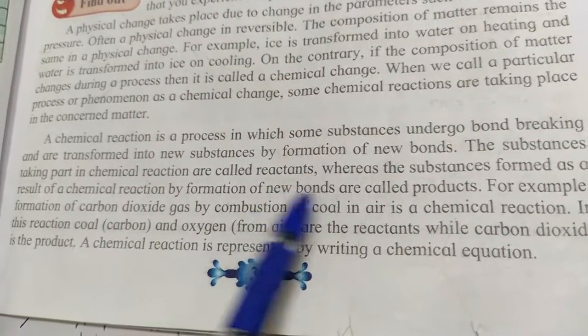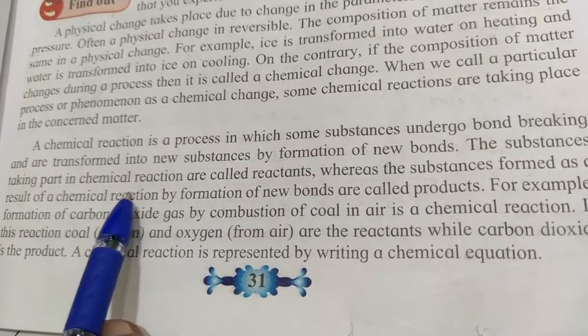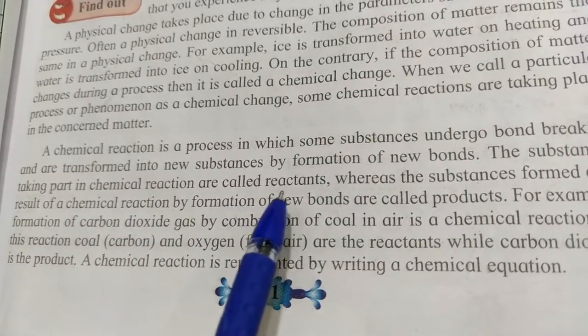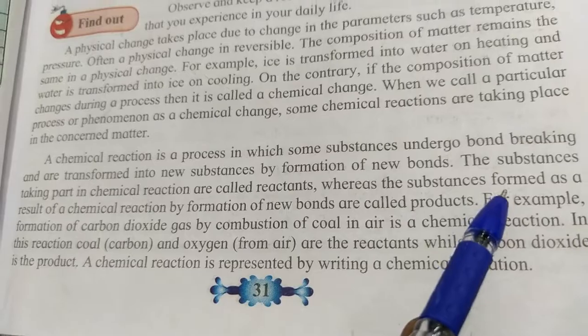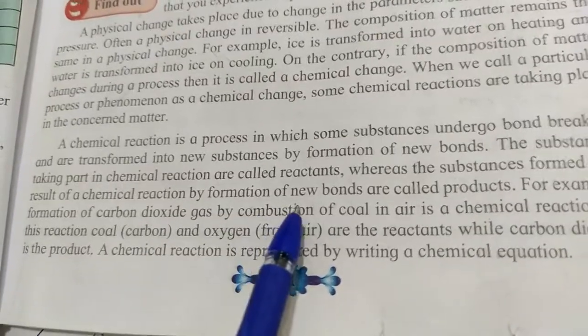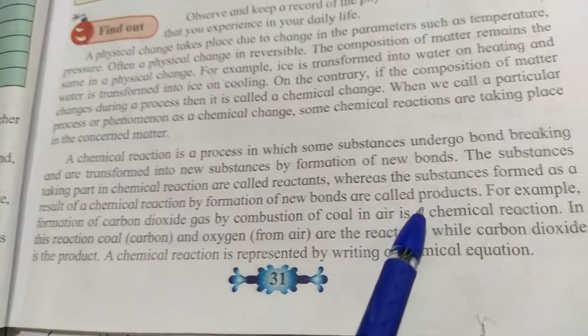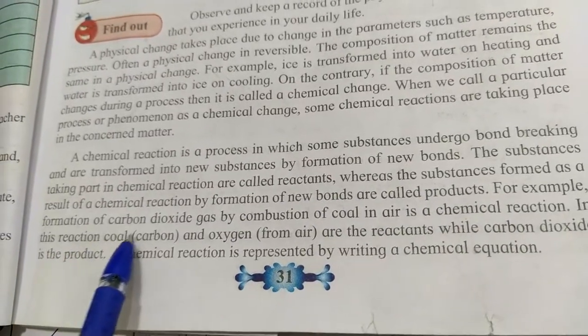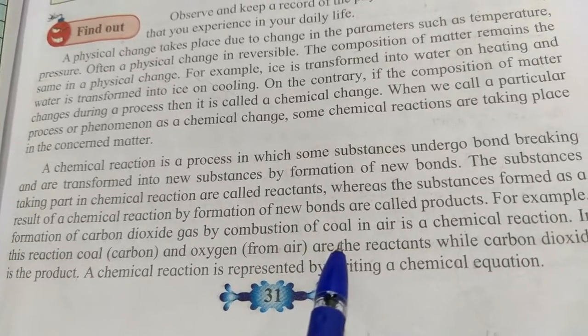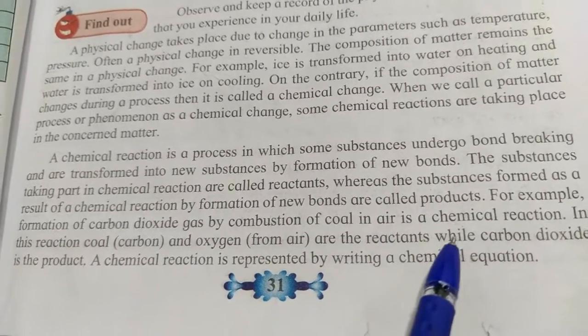Next we will see which substances are called reactants and which are called products. The substances formed as a result of a chemical reaction by formation of new bonds are called products. For example, formation of carbon dioxide gas by the combustion of coal in air is a chemical reaction.